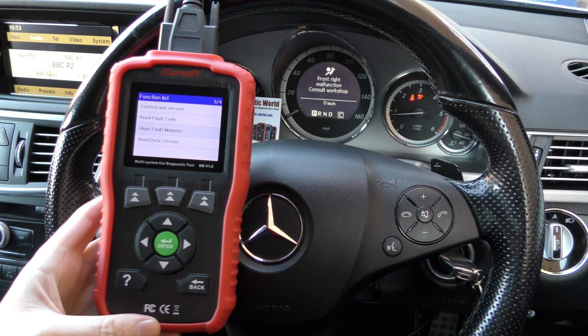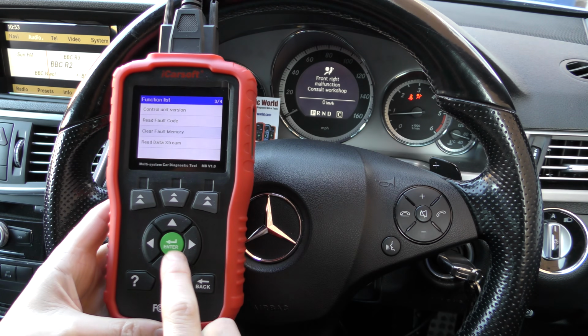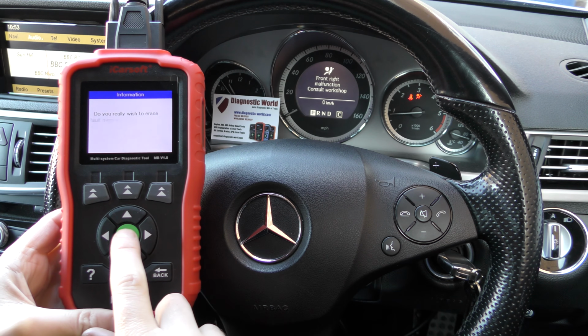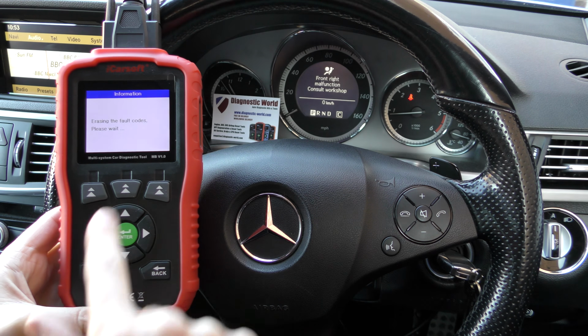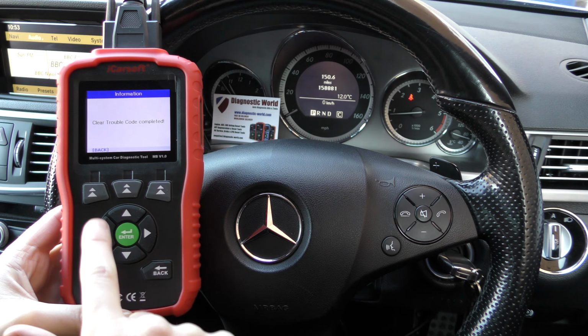We've plugged it back in as it should be. The airbag light and the messages are still there, but now we'll go in again and click clear fault memory. Do you really wish to? Click OK. They've gone off and they've stayed off. Clear trouble code completed.